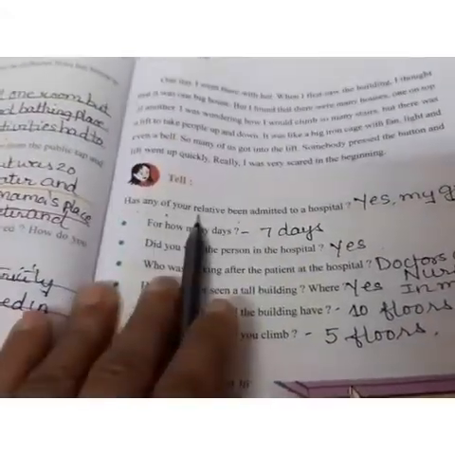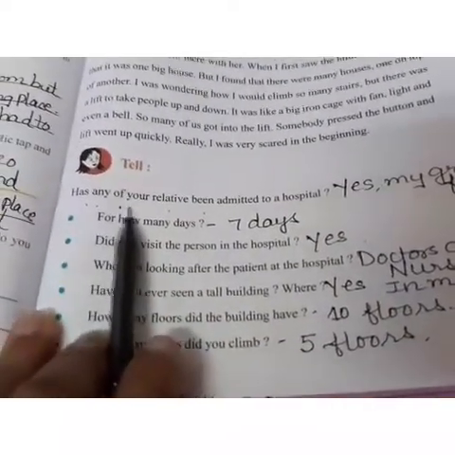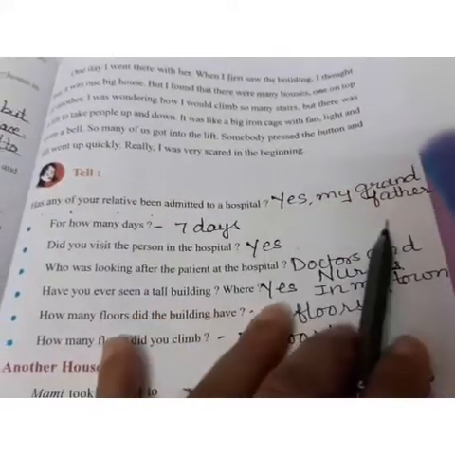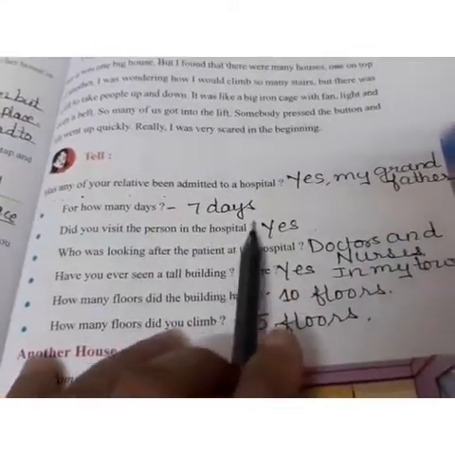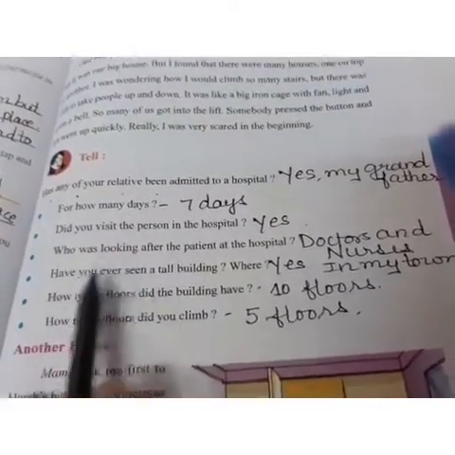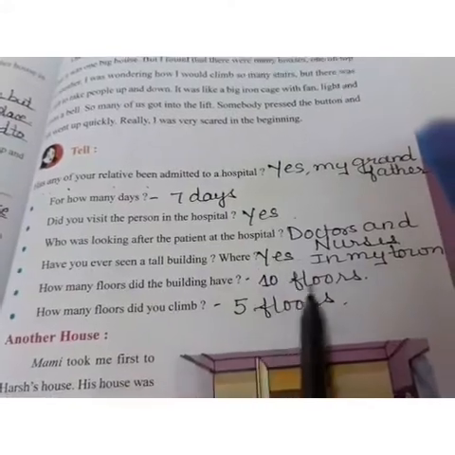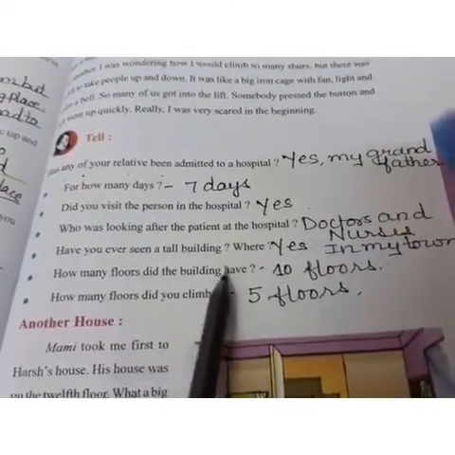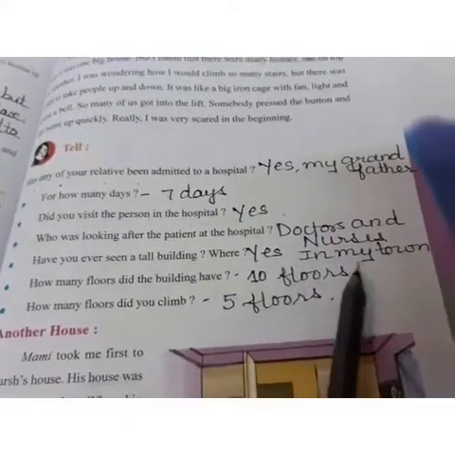Now, there is another small questionnaire. Tell how many, has any of your relatives been admitted to hospital? Yes, my grandfather. For how many days? 7 days. Did you visit the person in the hospital? Yes. Who was looking after the patient in the hospital? Doctor and the nurses. Have you ever seen a tall building? Where? Yes, in my town.